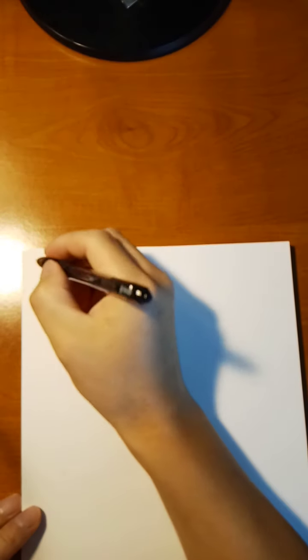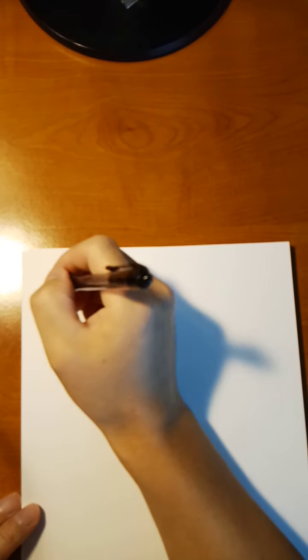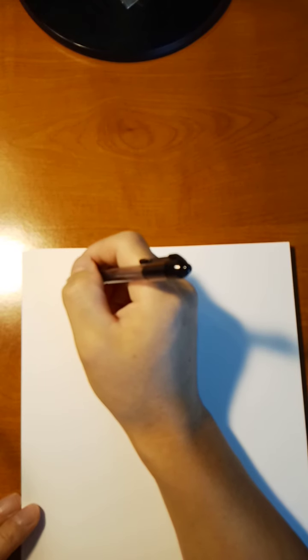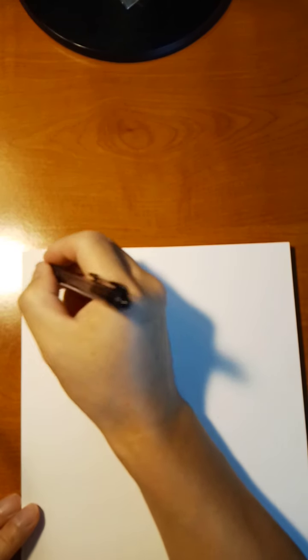Okay, let's talk about section 2.2, graphs of equations in two variables, intercepts, symmetry.